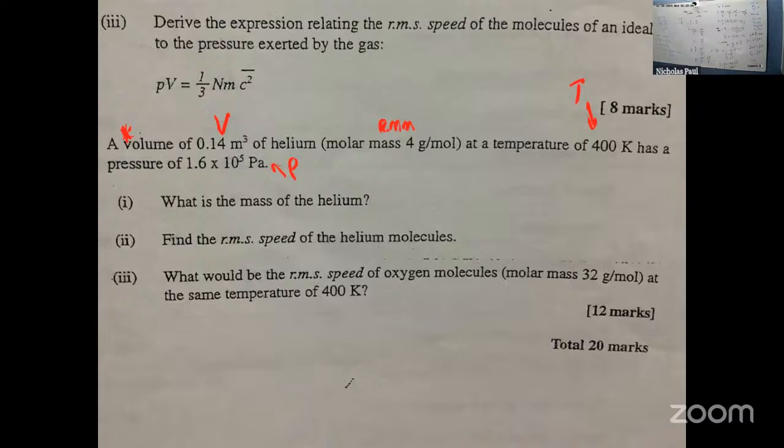They have some mass, right? Chemistry people, how to find mass? Number of moles multiplied by the RMM, right? To find number of moles and then find the RMS speed and then see what will happen now. Come on, we still have 2 more to do.